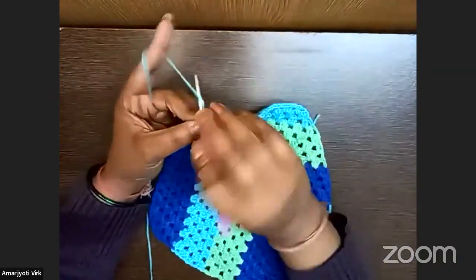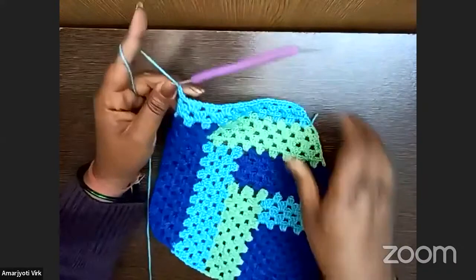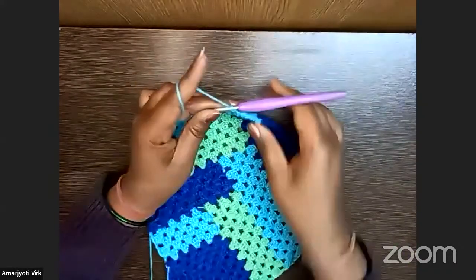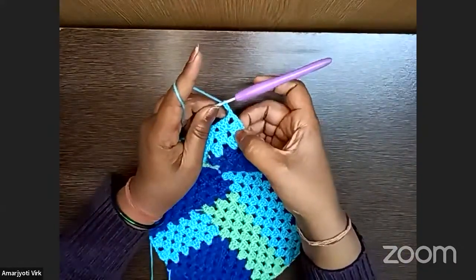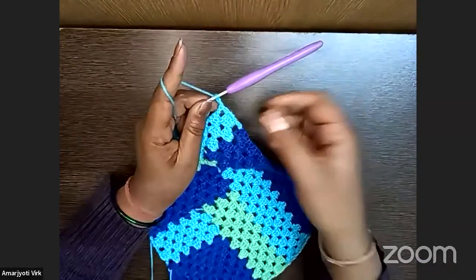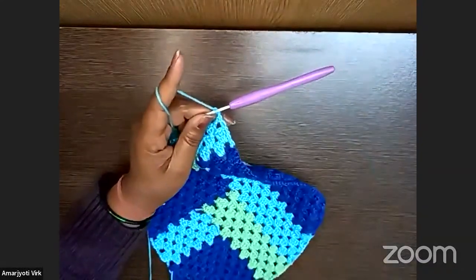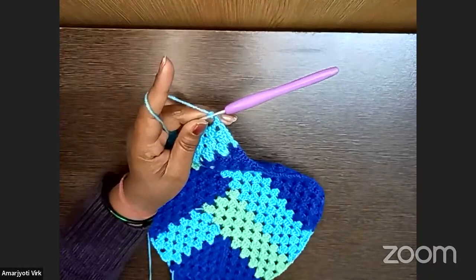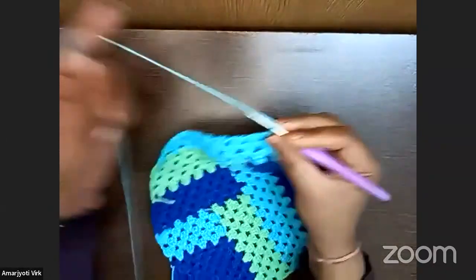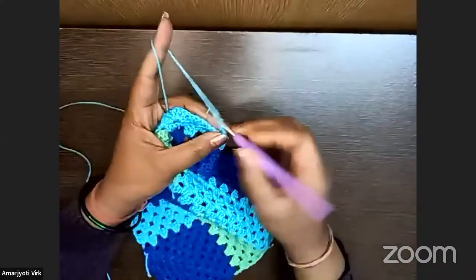So row 4 will start with chain 3. Turn your work. This is actually equal or what we'll say similar with row number 2. Chain 3 to start the fourth row and 3 double crochet in the first chain space.